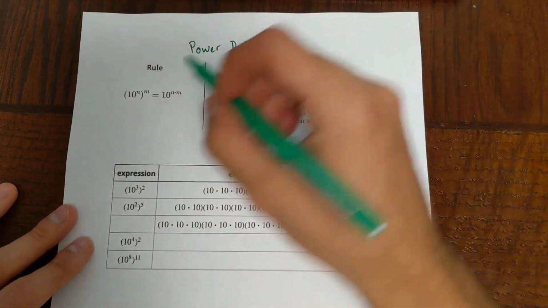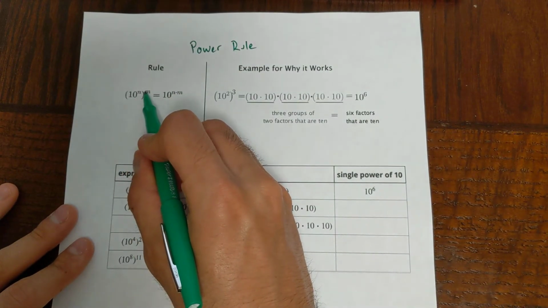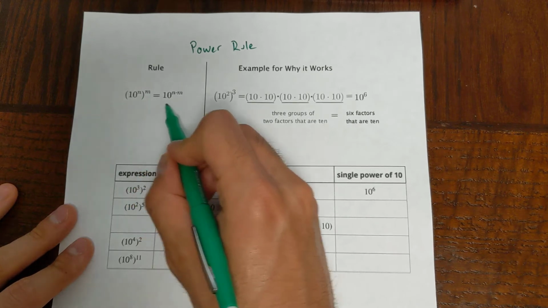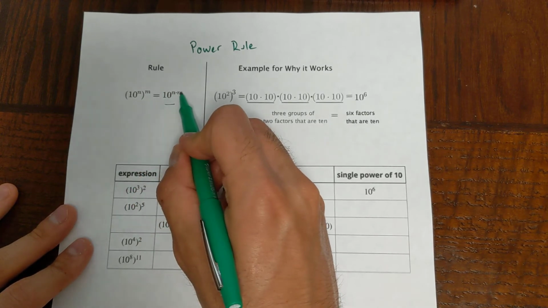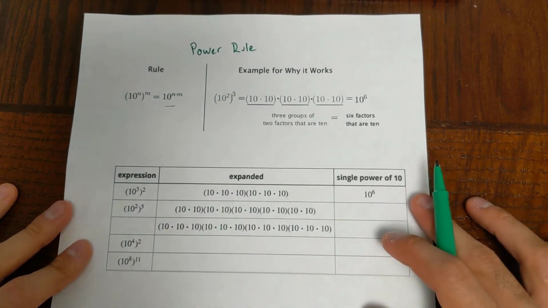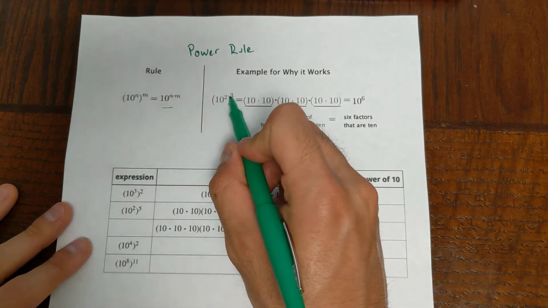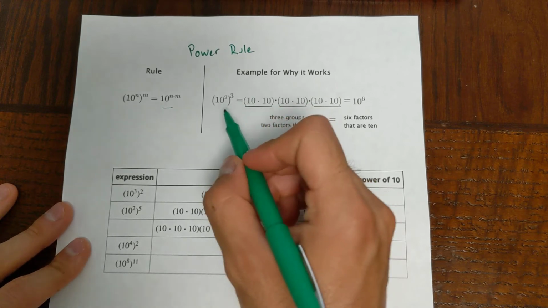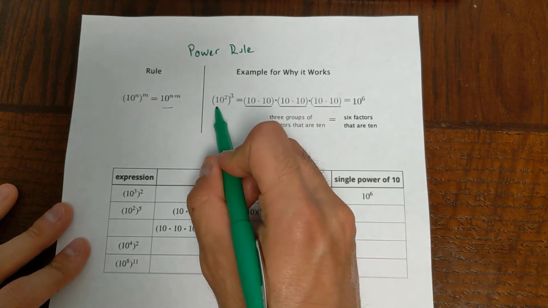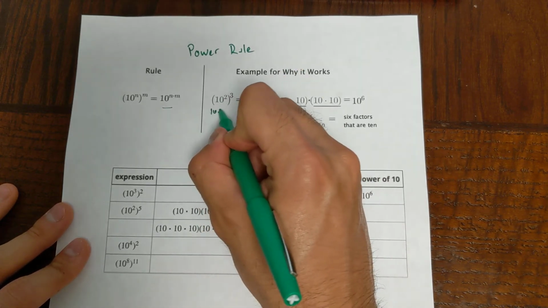In the product rule, we have (10^n)^m would equal 10^(n times m). Let's go ahead and look at an example. So if we have 10 to the second to the third power, what that is, if we have 10 to the second, that just means 10 times 10. So we got 10 times 10.